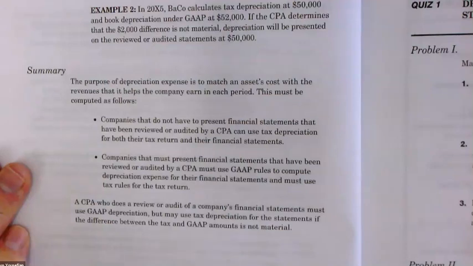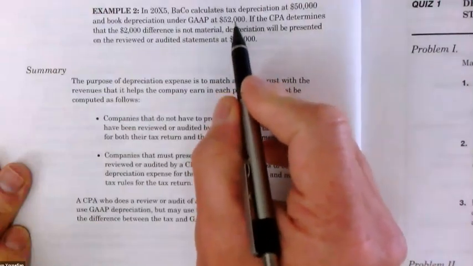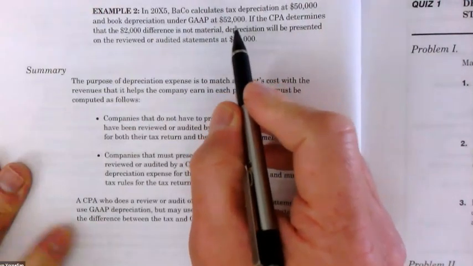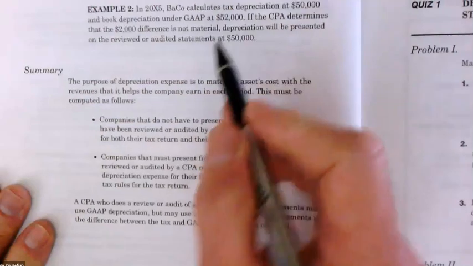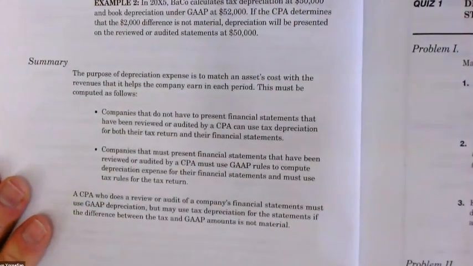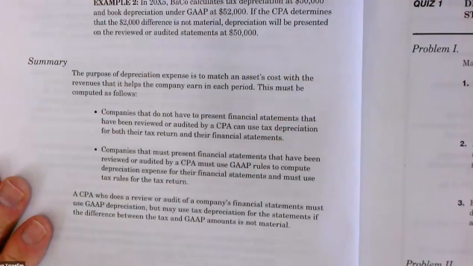If the CPA determines that the $2,000 difference is not material, depreciation will be presented on the reviewed or audited statement as $50,000. And the $2,000 materiality comes from the company. It depends how big the company is and how much revenue and expenses are in the financial statements.